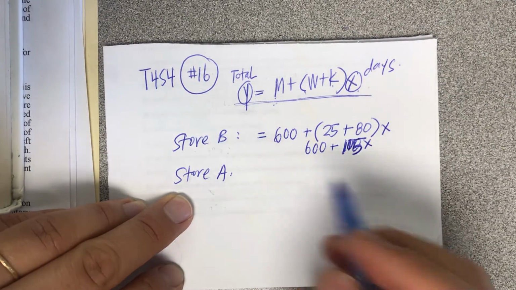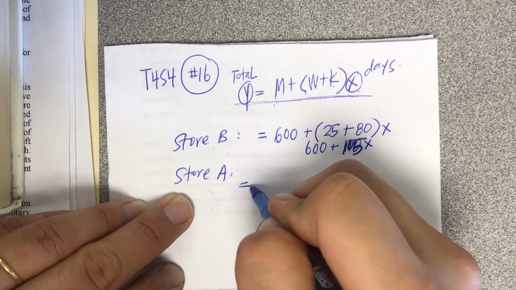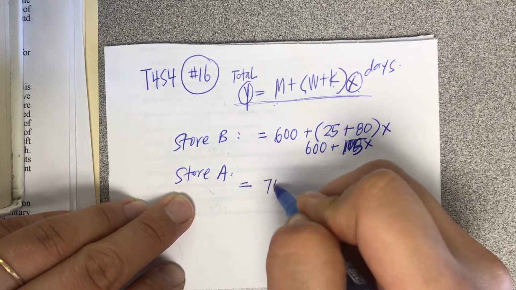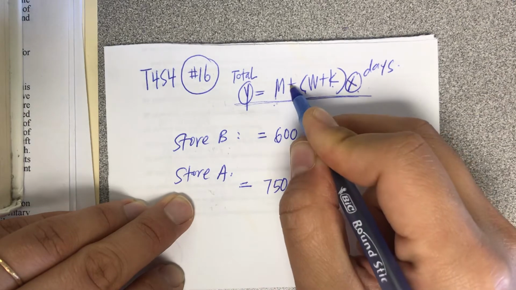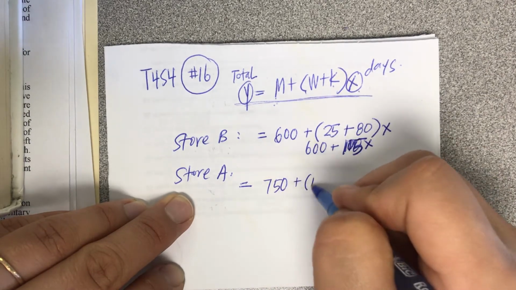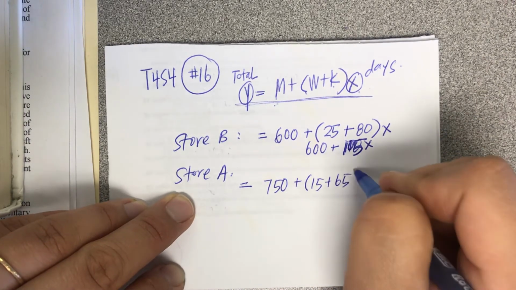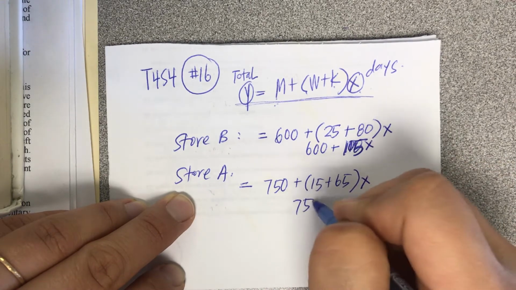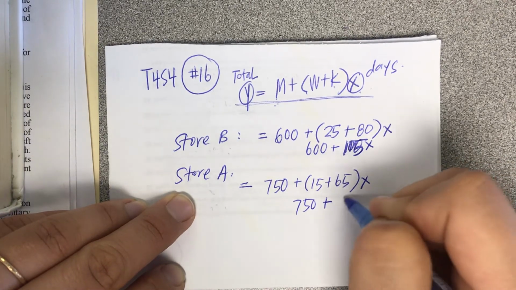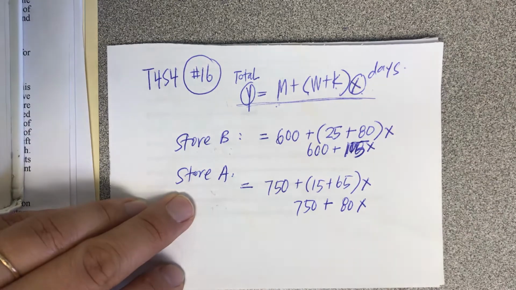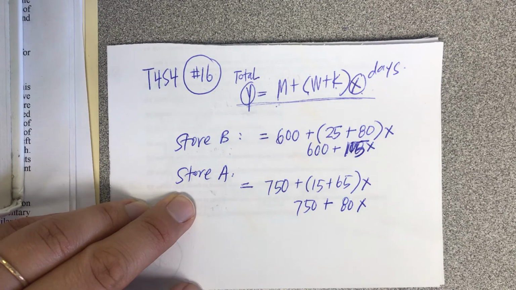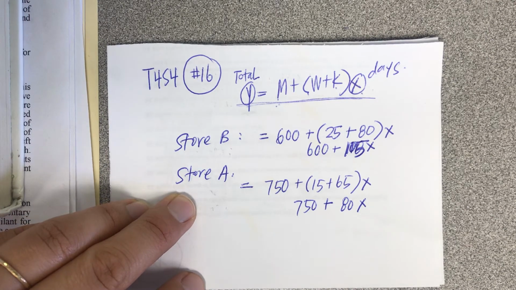105X. Okay? And then this one right here, store A, is going to be 750, if we're using this equation again, plus 15 plus 65X. So it's going to be 750 plus 80X. Okay? Now they want to know for what number of days the total cost will be less than?